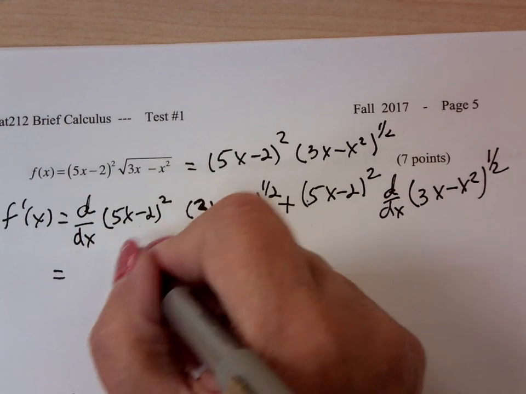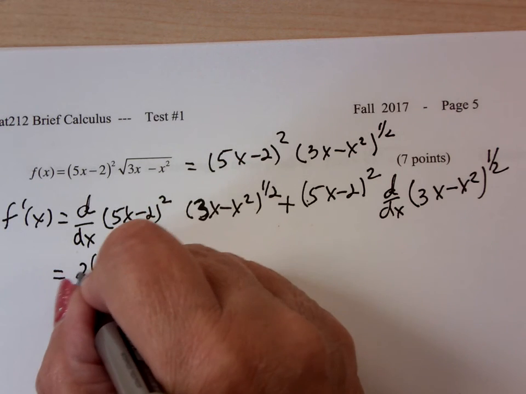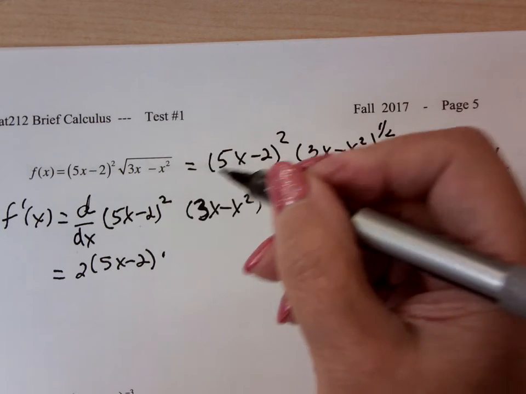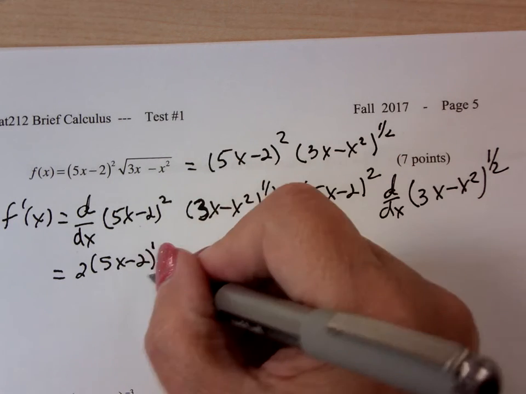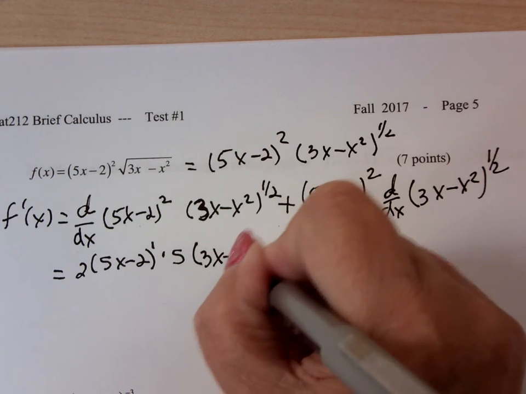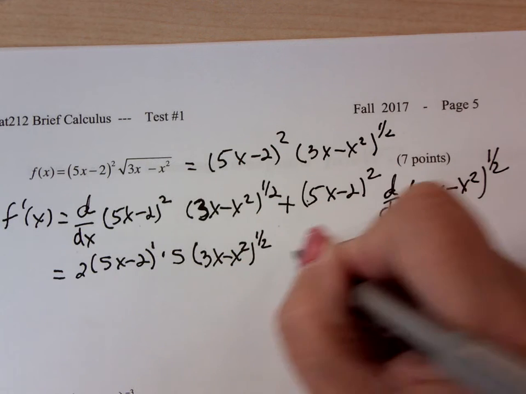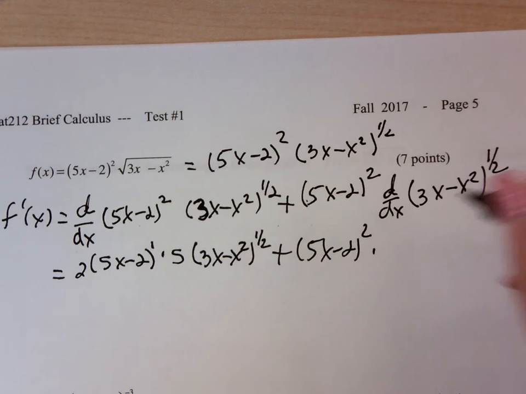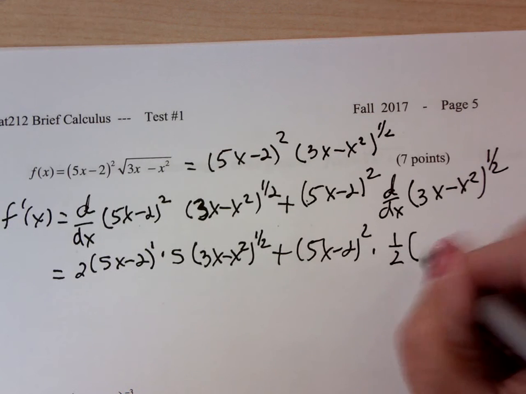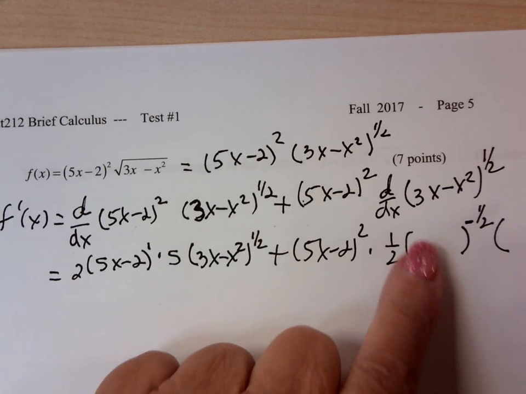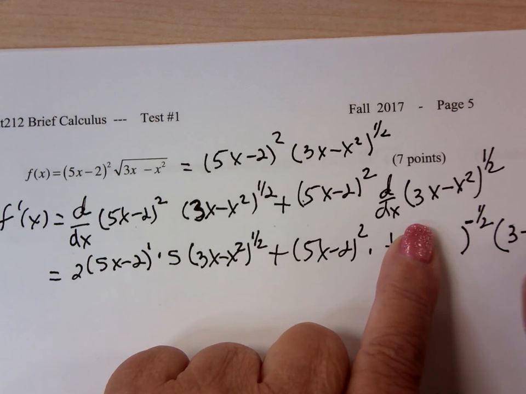Derivative of the first is 2 times the blob times the derivative of the blob, and this is to the 1 power. 5x minus 2 is just 5. Plus 5x minus 2 squared times the derivative of this guy is 1/2 times the blob to the negative 1/2 times the derivative of 3x minus x squared. That's just 3 minus 2x.